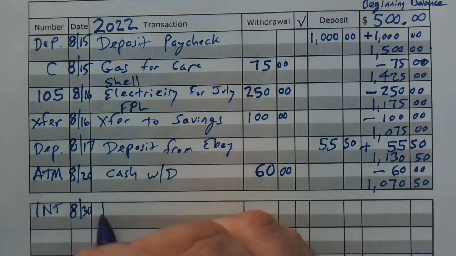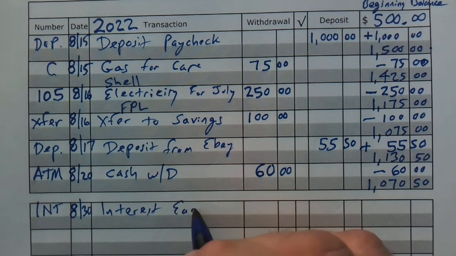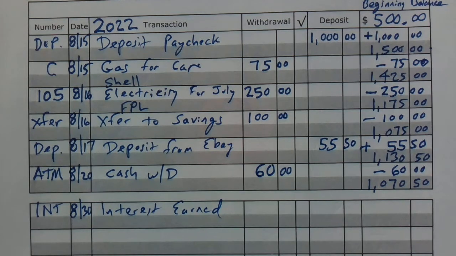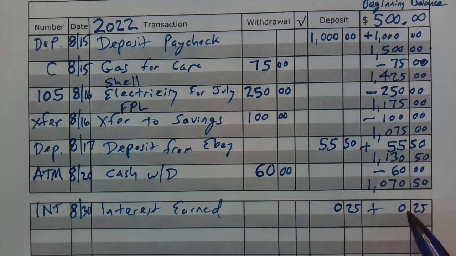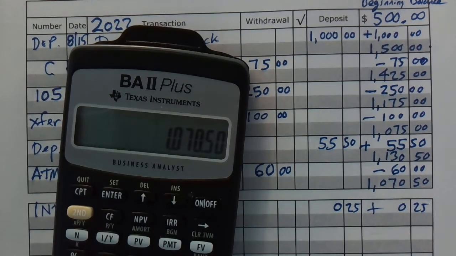So I'm going to write in interest earned. And I'm going to write over here how much we got. We earned, it's going to be a deposit, 25 cents. I like to put the leading zero here just so I don't forget anything here, but you don't have to do that. That's just one way I do it. So I'm going to add the 25 cents. And so I got $1,070.75 in the account.